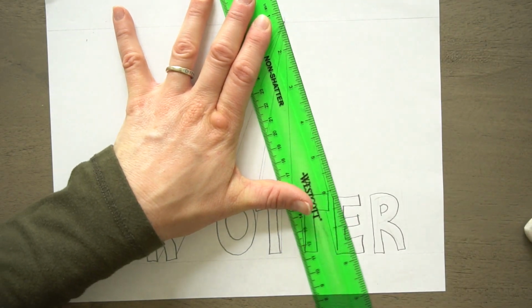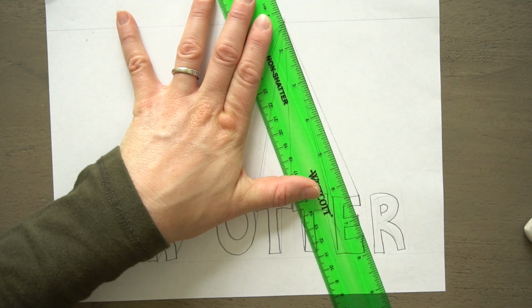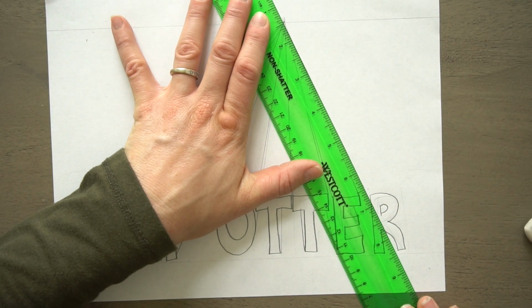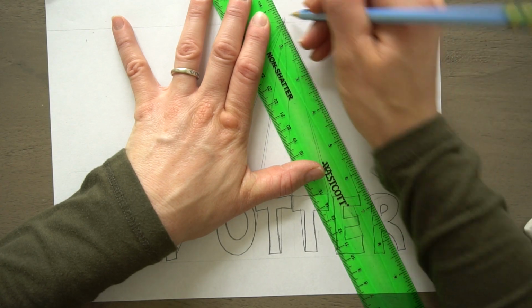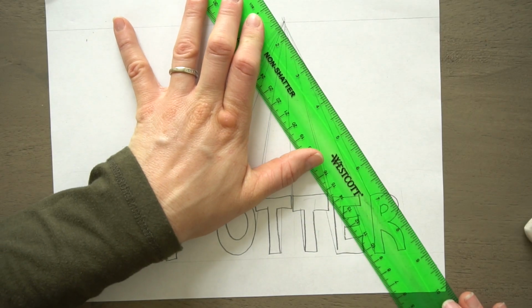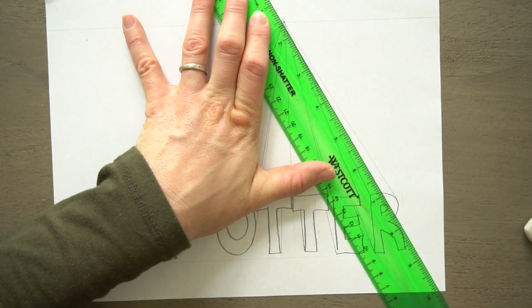So all of your letters, you're just doing the same thing that I'm doing. Just drawing lines from all of those edges, those corners, or edges if they're rounded, back to the vanishing point. So it'll be cool to see how different this R looks from the R that we drew before because we can see the side of it so much. So we're gonna go till the edge. There we go. Bring it back.